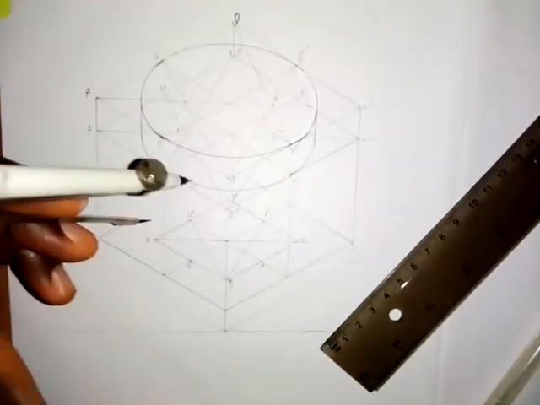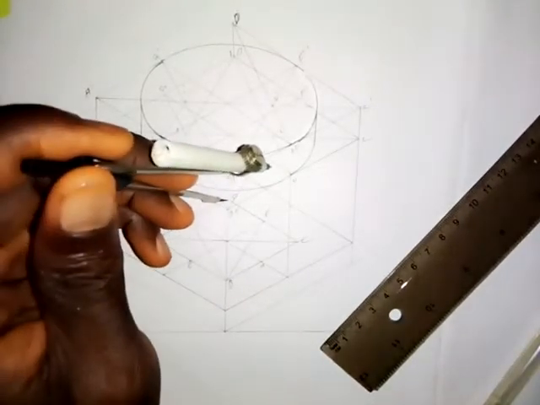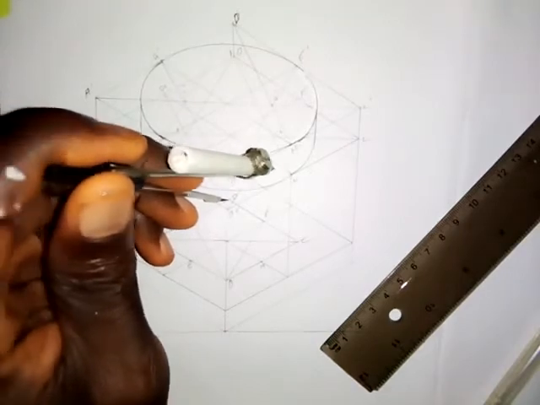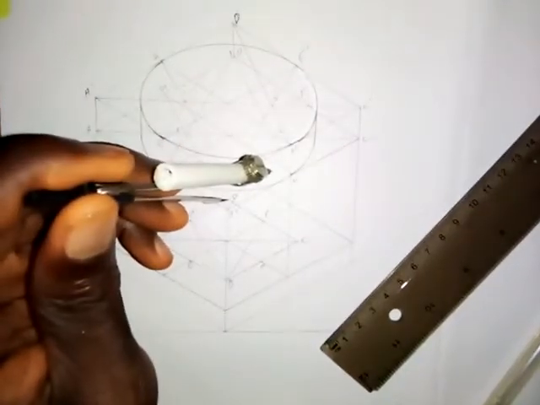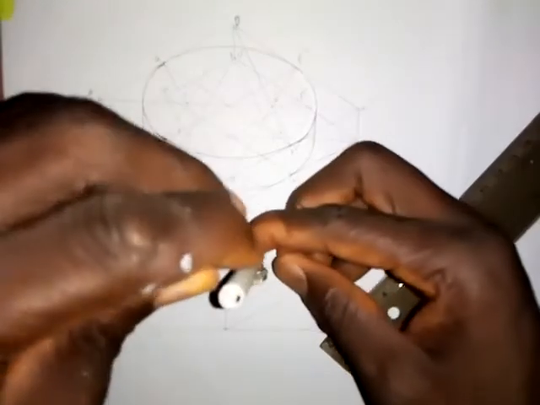Putting my compass at D and extending it to H here.